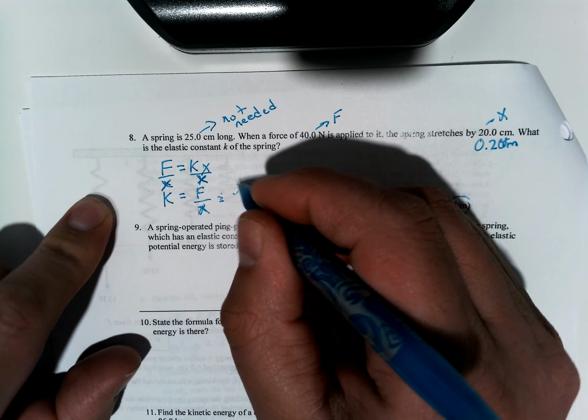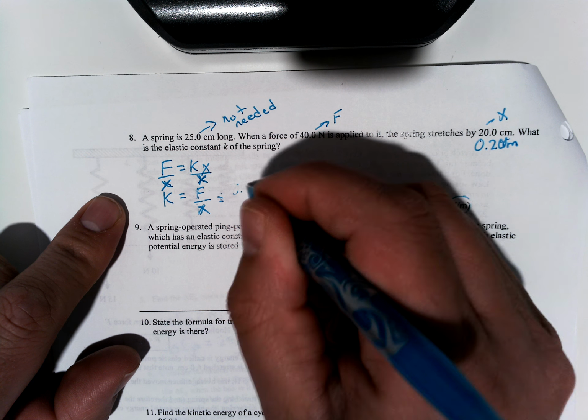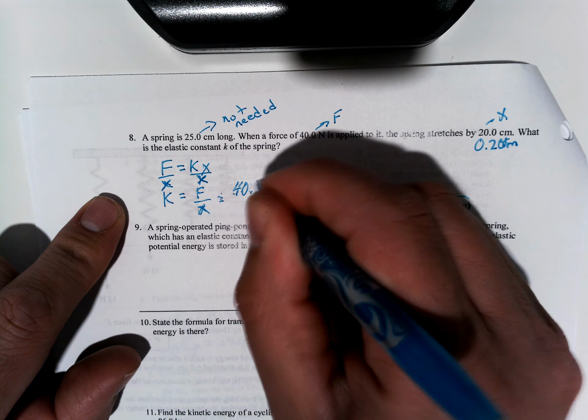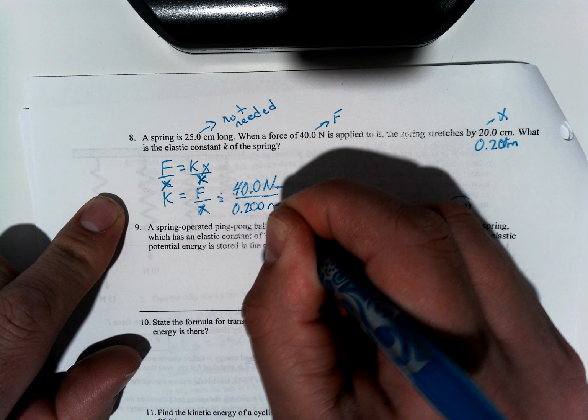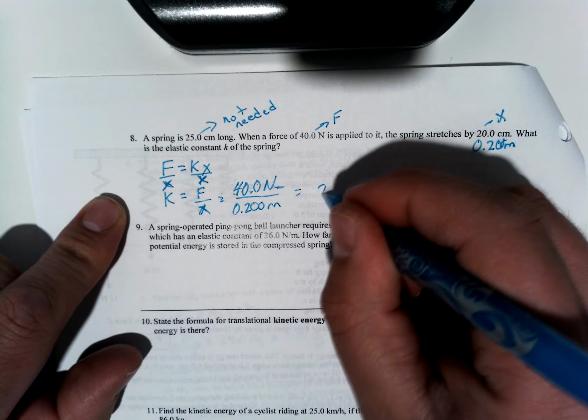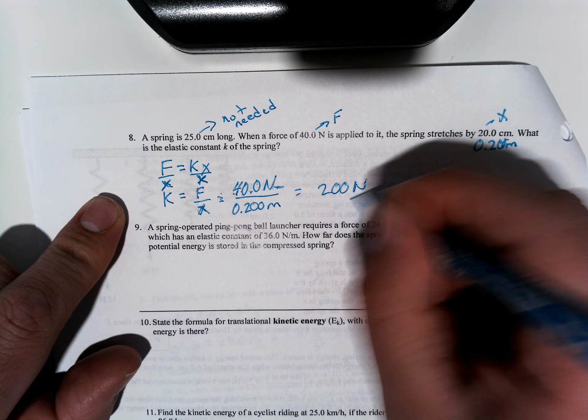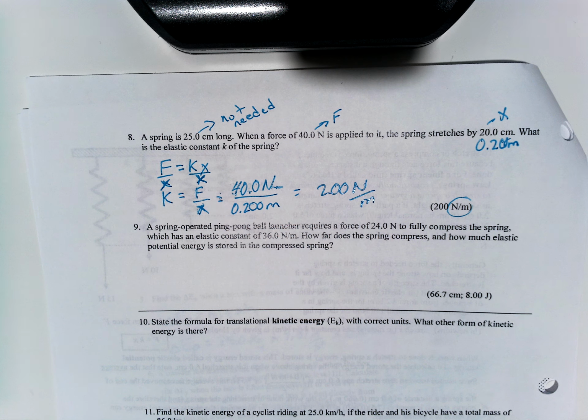So just a quick thing to always check. We got 40 newtons over 0.200 meters, and we get 200 Newton meters is our answer for K.